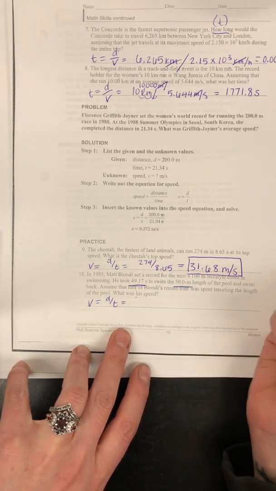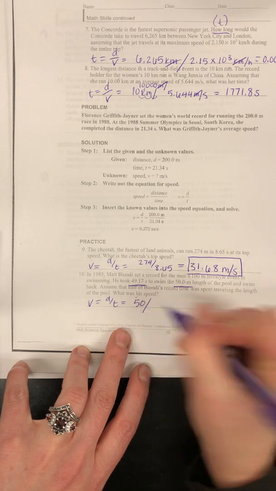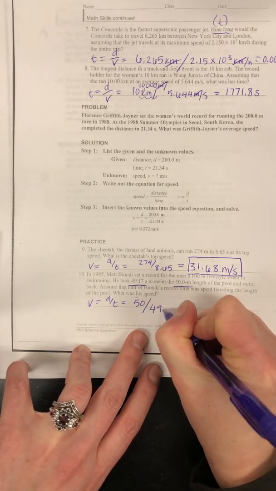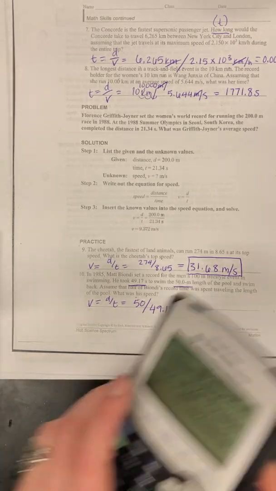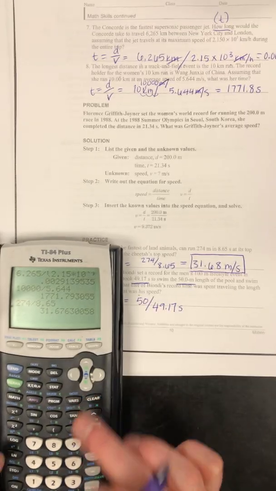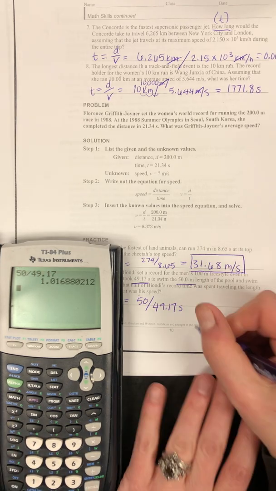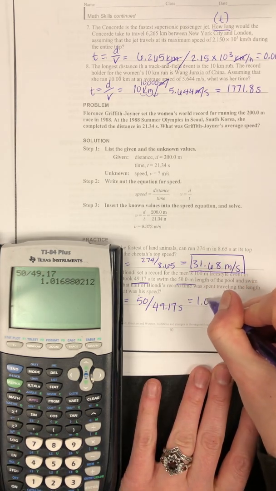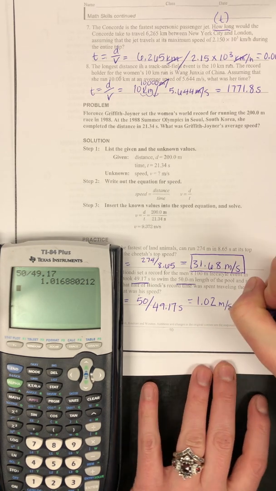All right, so we're going to take the distance, which is 50 meters, and divide it by the 49.17 seconds. So that should be roughly 1. So 50 divided by 49.17 is 1.02 meters per second.